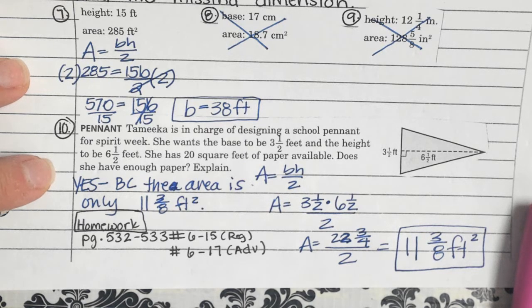All right. Now what we're going to do, because I want to make sure there are no questions about how I want homework set up. Get a blank sheet of paper.